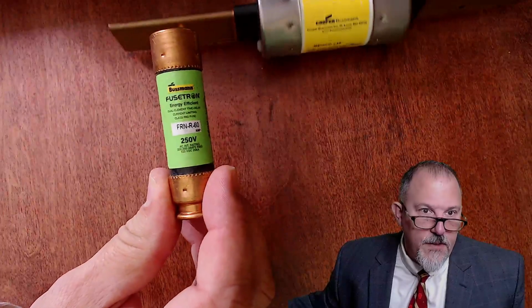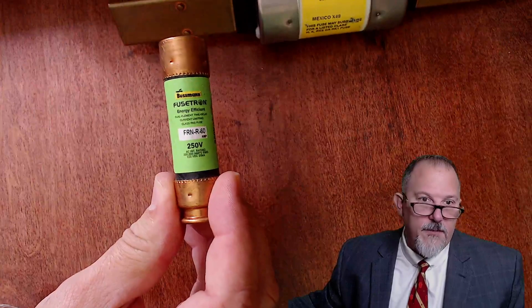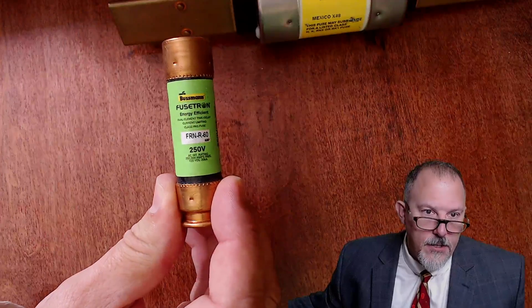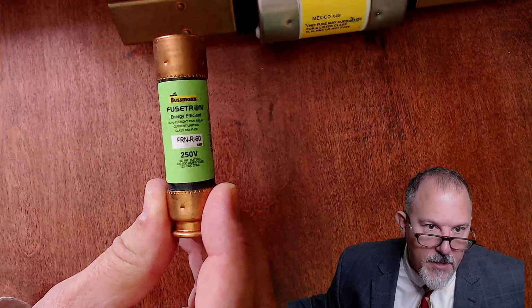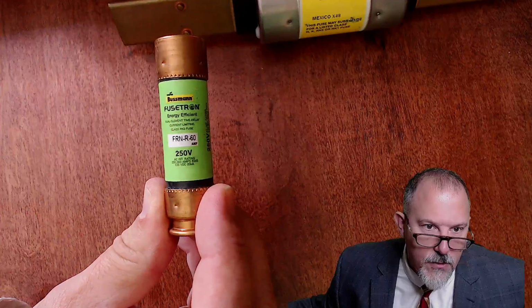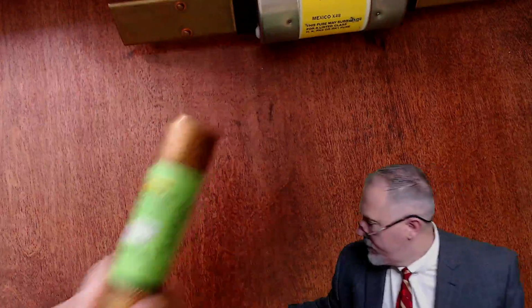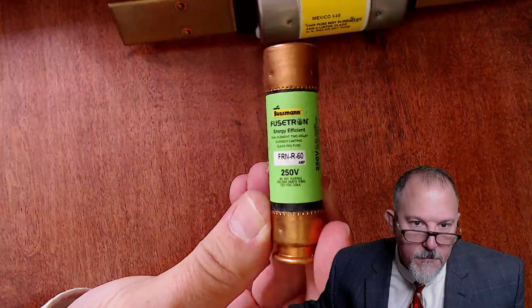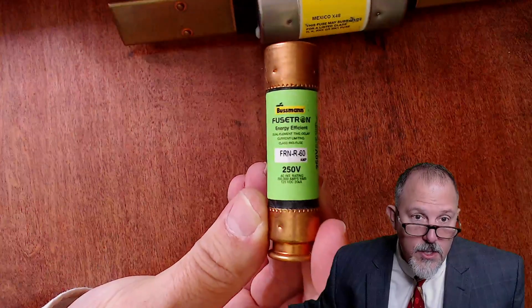This is a 250 volt rated fuse, FRNR 60 amp. This is an energy efficient, what does it say? Amp interrupting rated 200,000 amps. 125 volt DC is 20,000 amps. Okay, so this is a 250 volt.